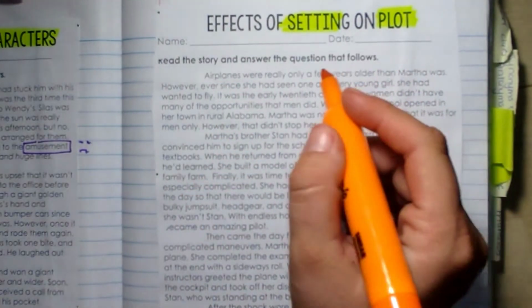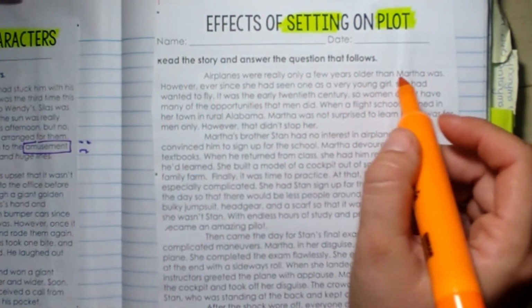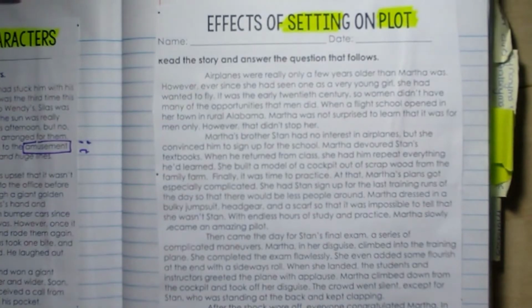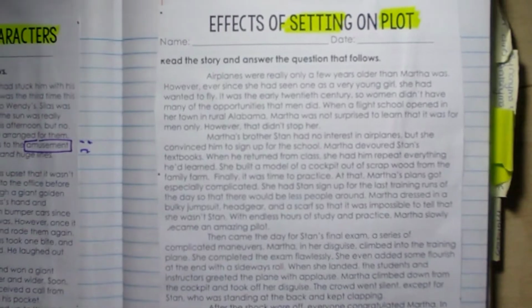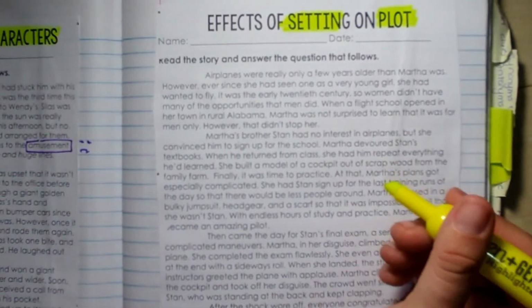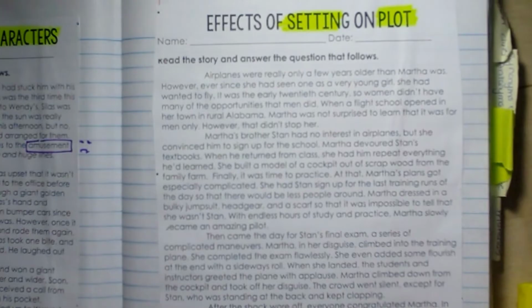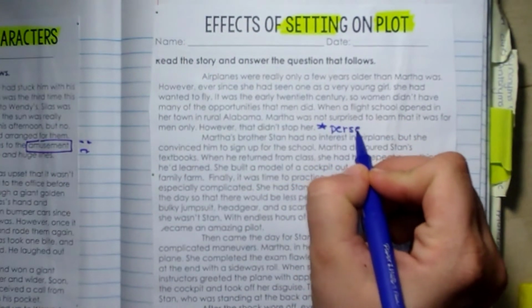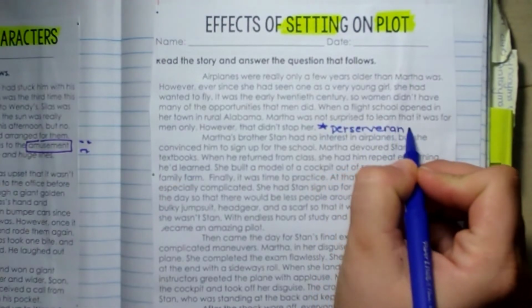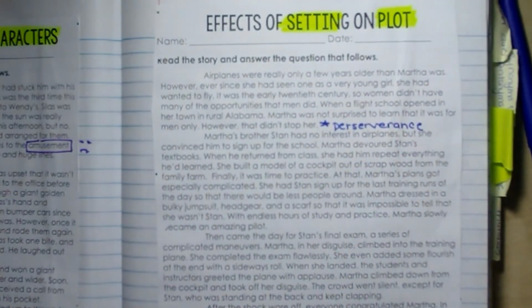Airplanes were really only a few years older than Martha was. However, ever since she had seen one as a very young girl, she wanted to fly. It was the early 20th century, so women didn't have many of the opportunities that men did. When flight school opened in her town in rural Alabama, Martha was not surprised to learn that it was for men only. However, that didn't stop her. Ooh, that's showing us some perseverance, doesn't it? That's what we were talking about last week, not ever giving up, that big word, perseverance.